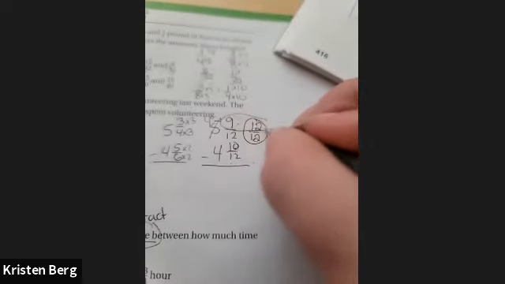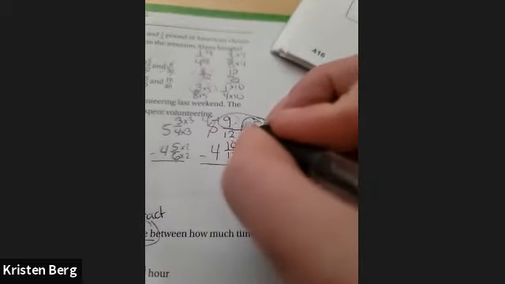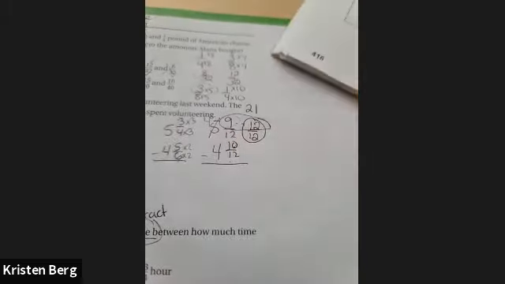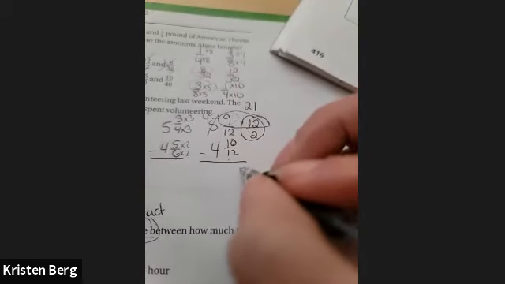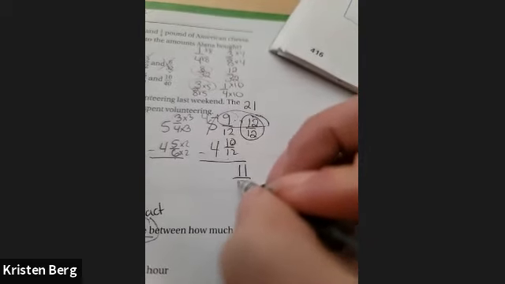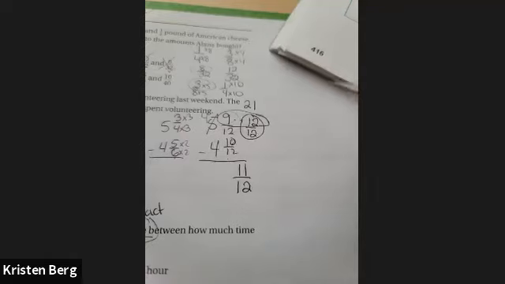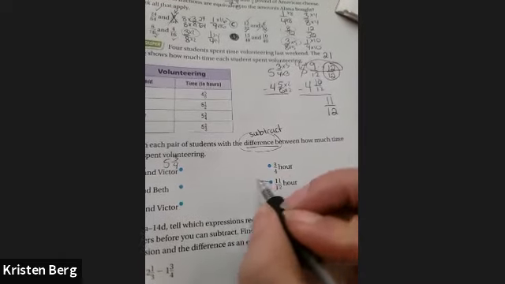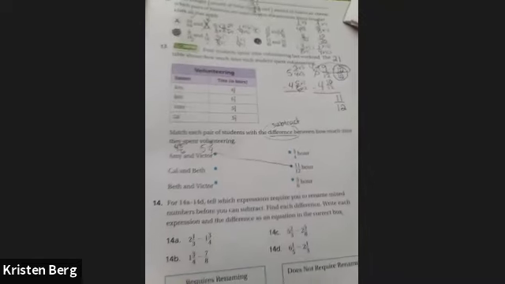Plus that 9 that was already sitting out comes out to be 21 slices. So now can I give away 10? And the answer is yes. So 21 minus 10 is actually 11 over 12. And then looking at the whole numbers, 4 minus 4 is nothing. So when you subtract these out, the difference comes to 11/12.